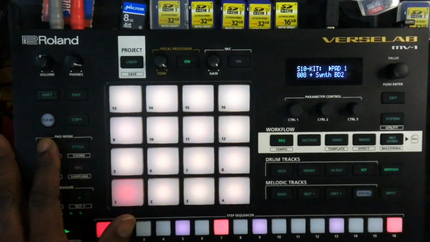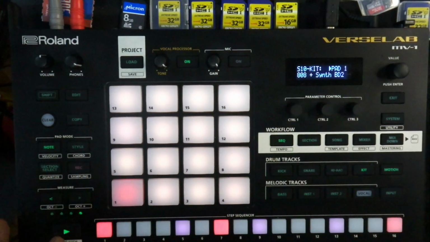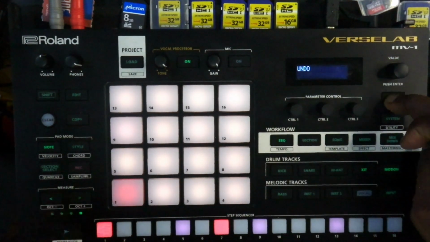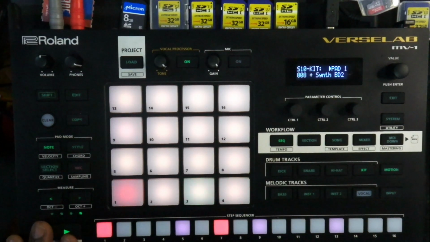And then let's go to notes so that I can look at it. 2, 3, and it went right back to 1. All right. Let's say I want to undo that. Hit exit, and you undo it, and it's back the way it was. 3, 4. All right.